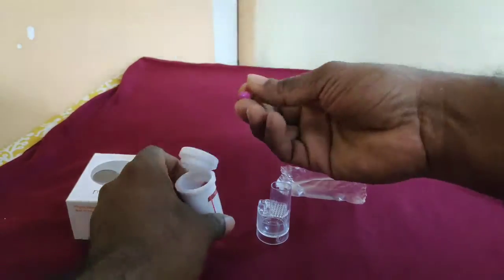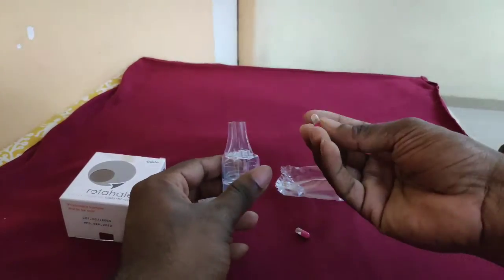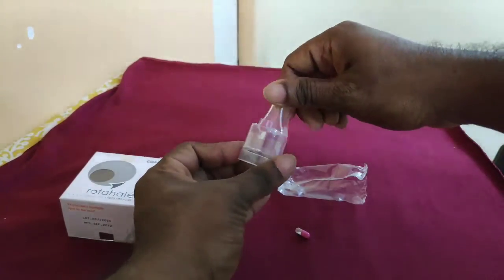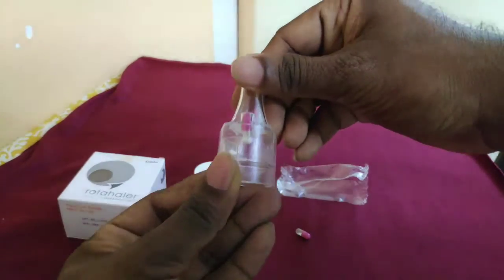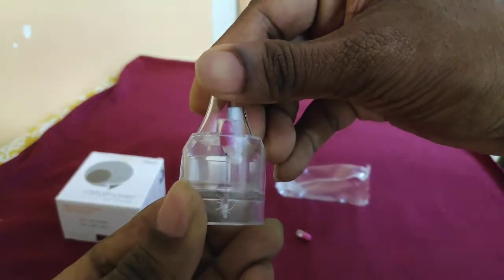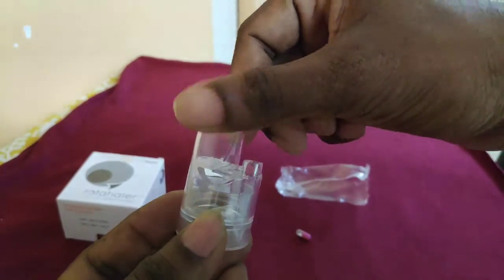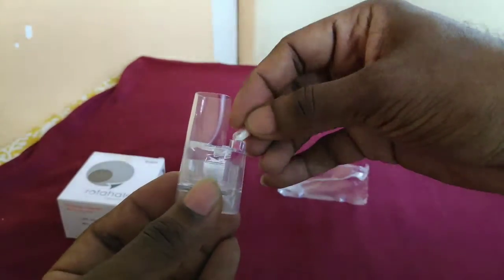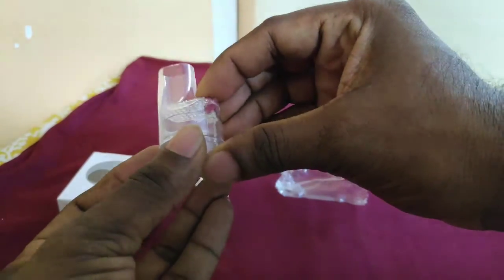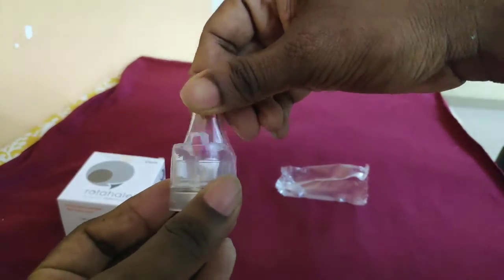So you have to take your capsule, put this capsule in, and rotate it. See, I will show it very closely so that you can have the idea. See how it is breaking. It will break like this. So you have to put it again as directed by your physician.